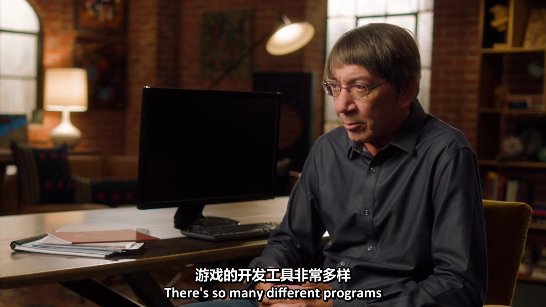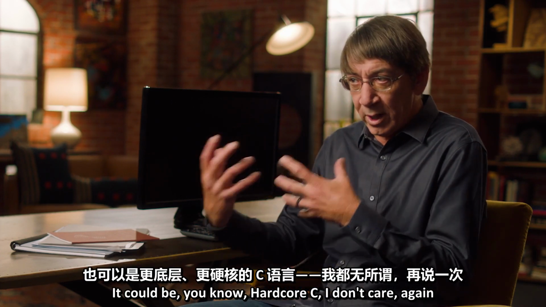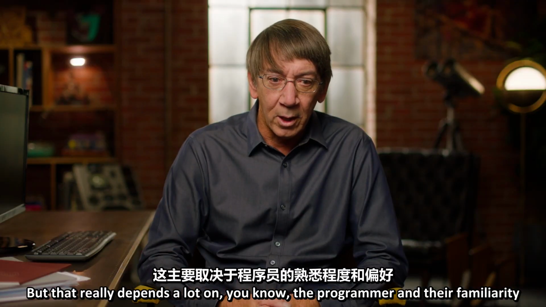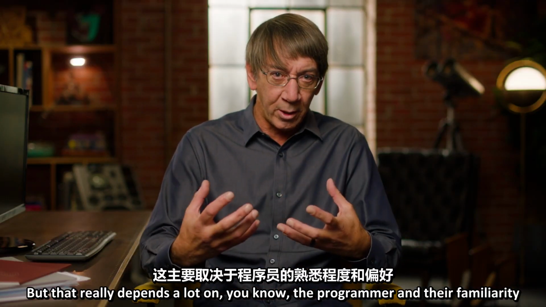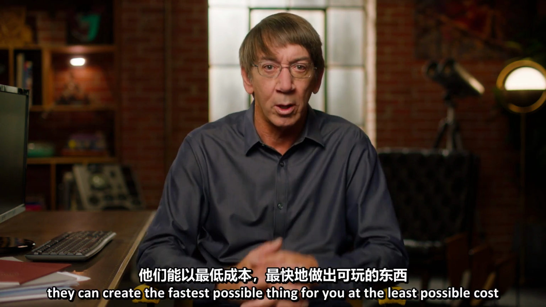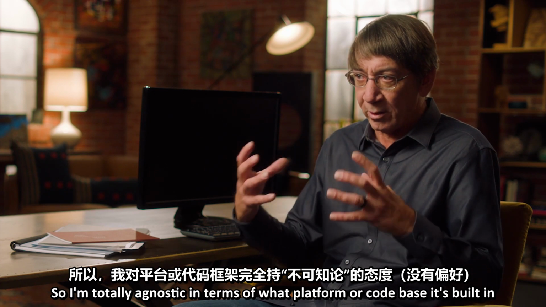There are so many different programs. It could be JavaScript. It could be Unity. It could be hardcore C. I don't care, again. That really depends a lot on the programmer and their familiarity. Again, whatever they can create the fastest possible thing for you at the least possible cost. So I'm totally agnostic in terms of what platform or code base it's built in.